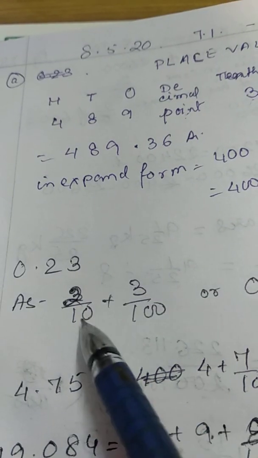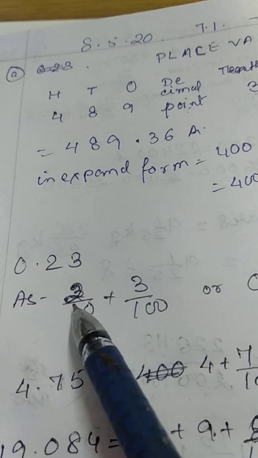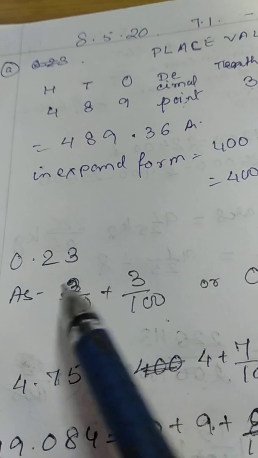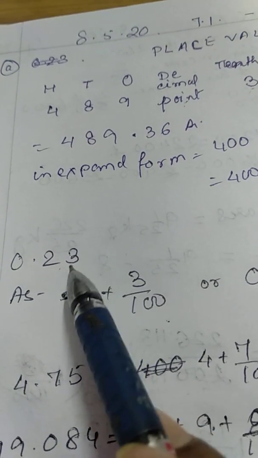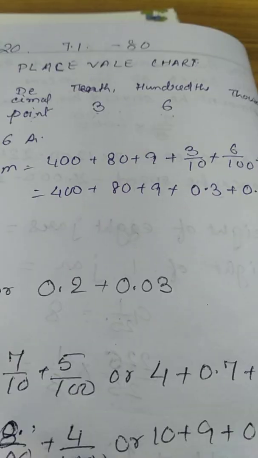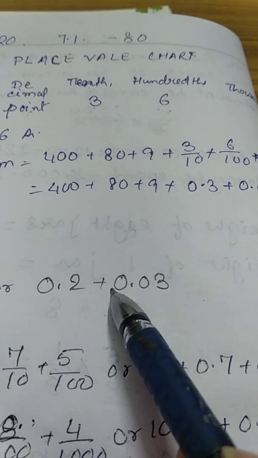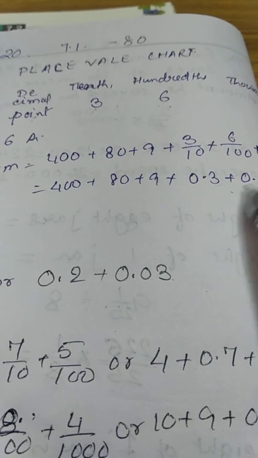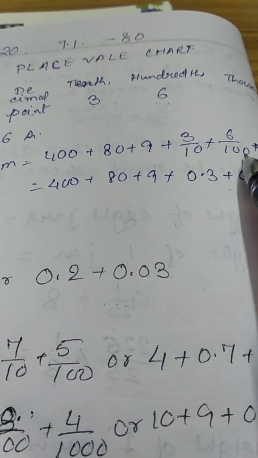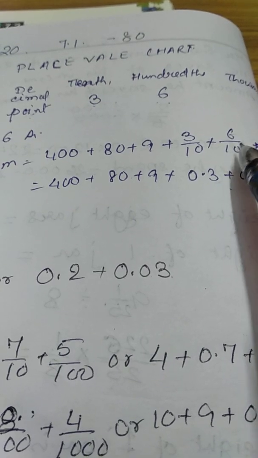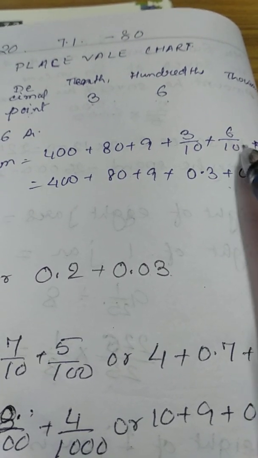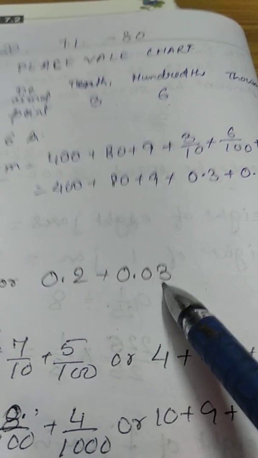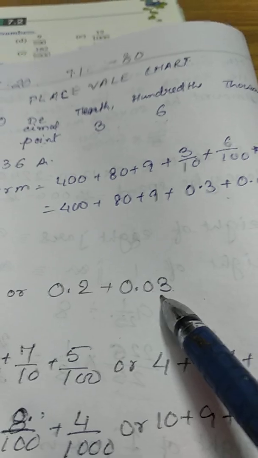Now let's start our exercise. 2.3, I will write either as I showed you, 2 by 10 plus 3 by 100, as this is the 10th and this is the 100th place, or we can write it as 0.2 plus 0.03. I showed you why 0.03: as it is the 100th place, there have to be 2 numbers after the point, so 0.03.